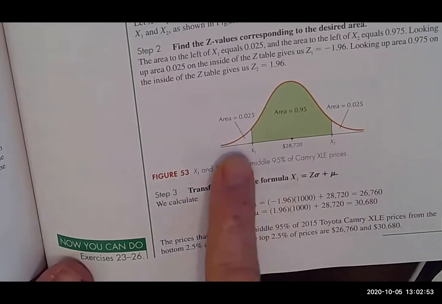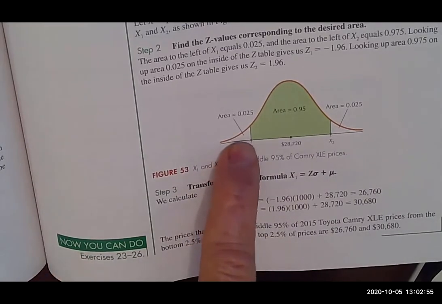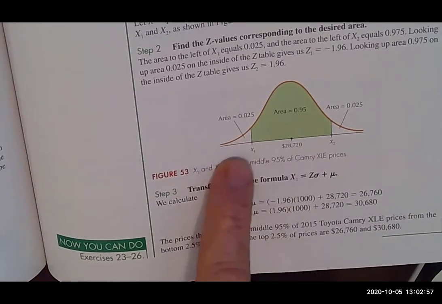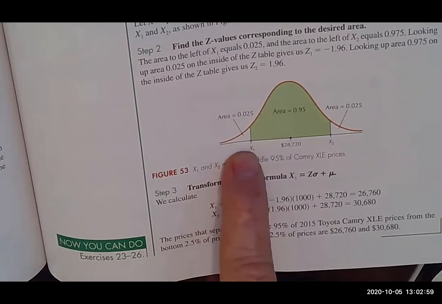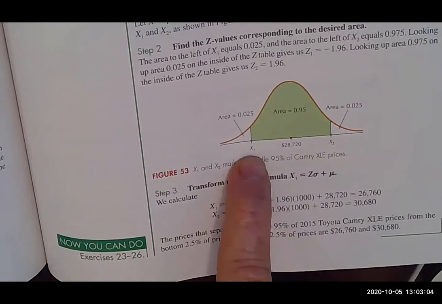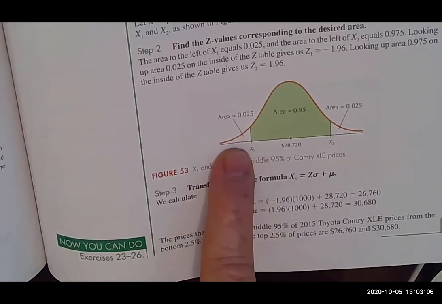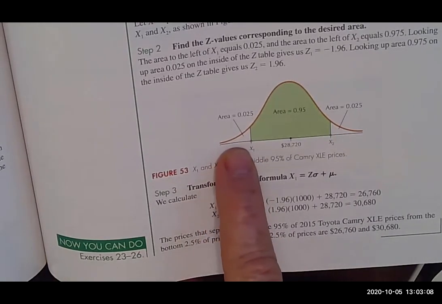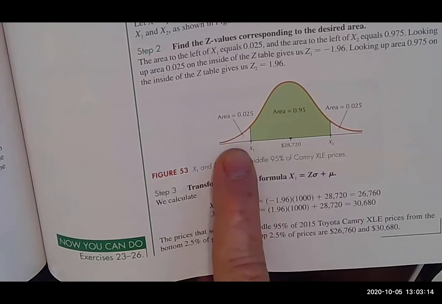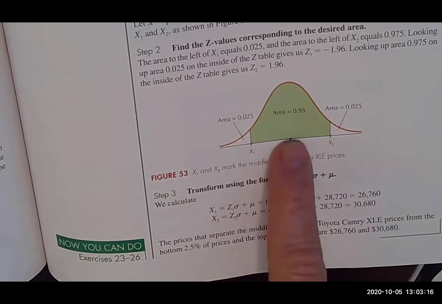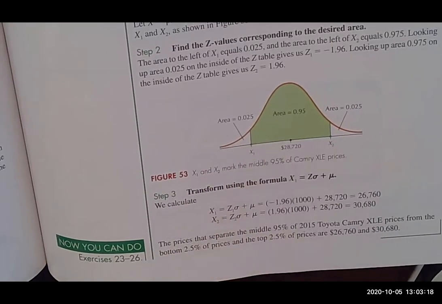Okay, thank you. If this white region was shaded, and you want to look at what percentile language, how do you put that in a percentile language? For x of 1, that would be 2.5 percentiles. Kind of weird. Like the third percentile. Okay, the 2.5 percentile.